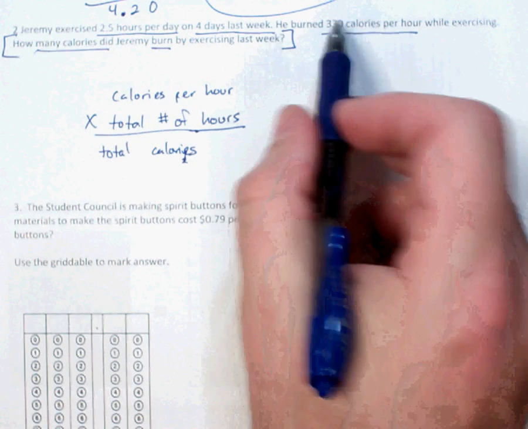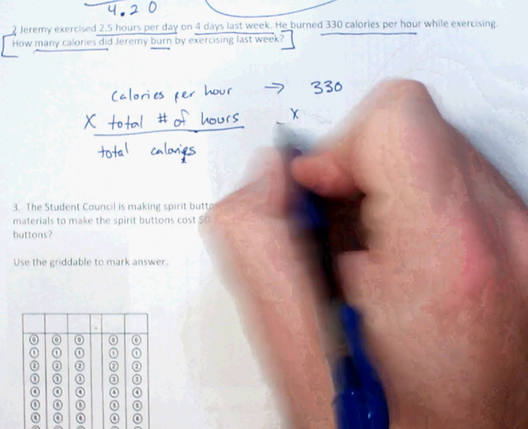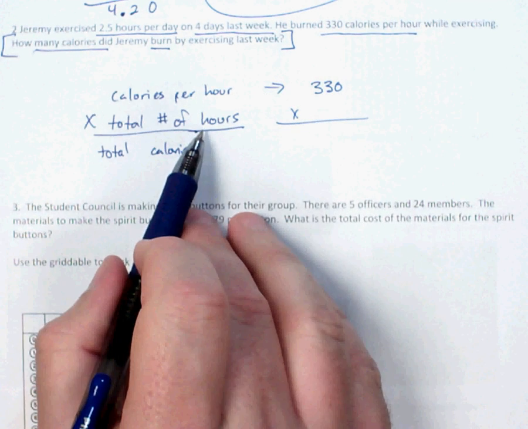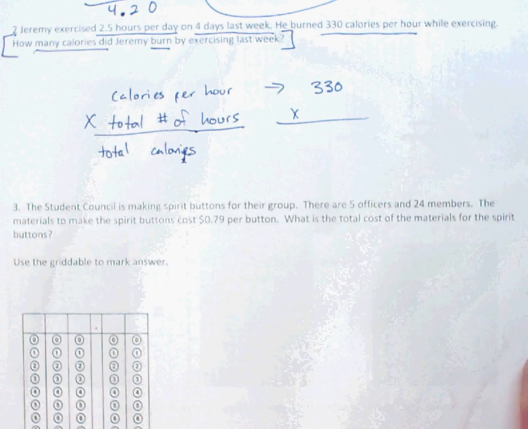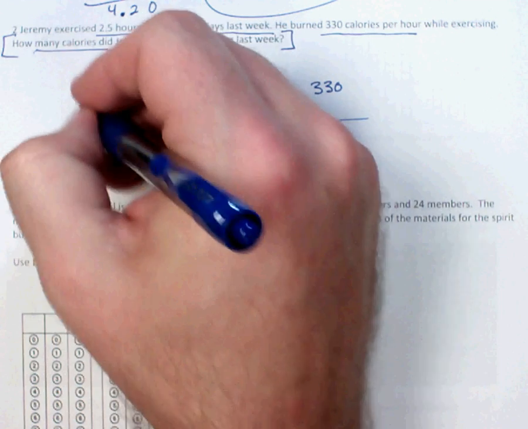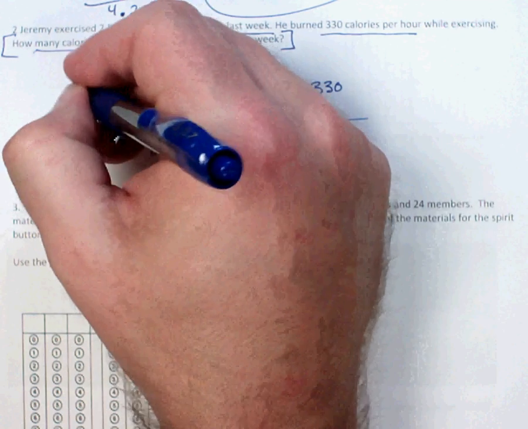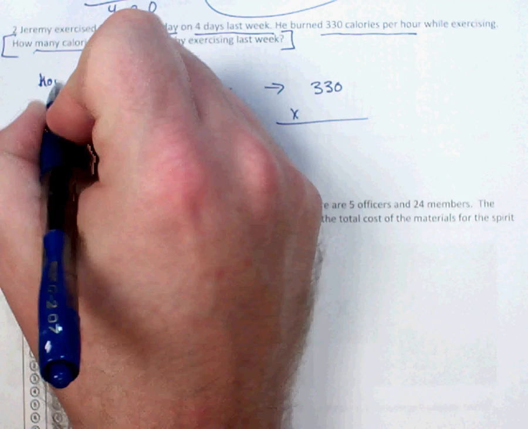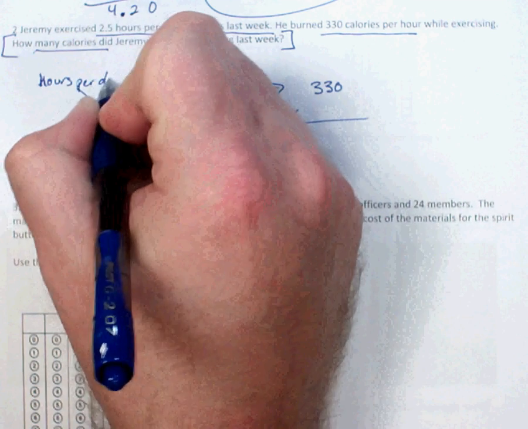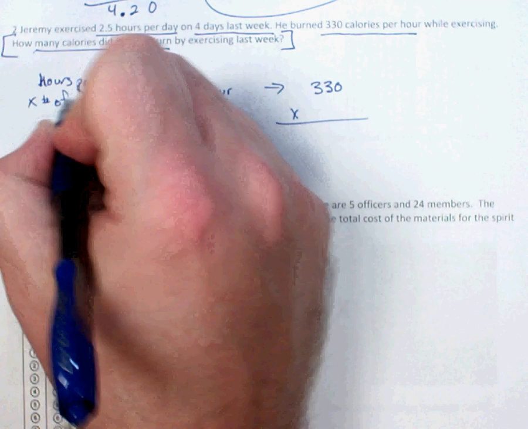Now I already have the calories per hour, which is 330. What I don't have is the total number of hours. I've got 2.5 hours per day, 4 days last week. So, to find the total number of hours, I'm going to need hours per day, and then I'm going to multiply that by number of days.